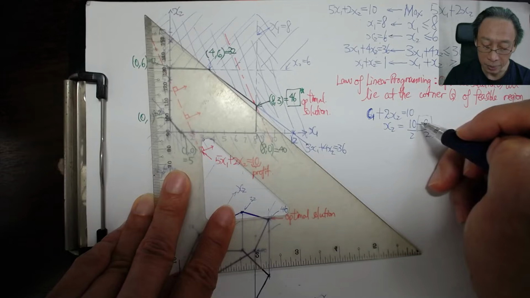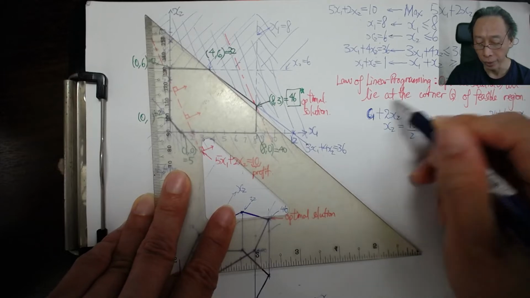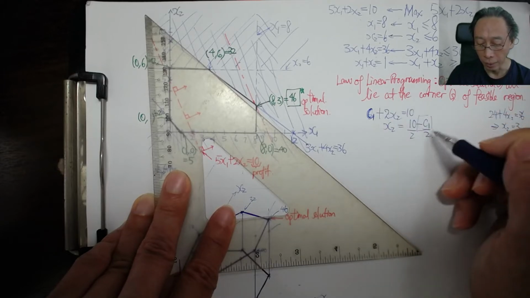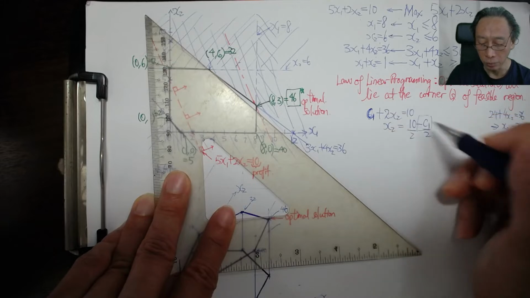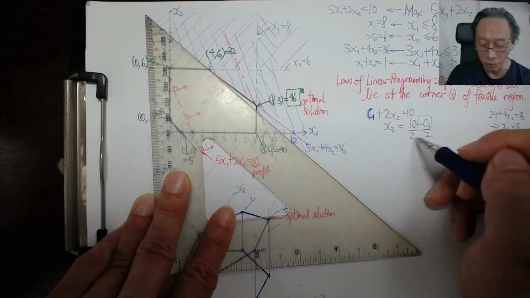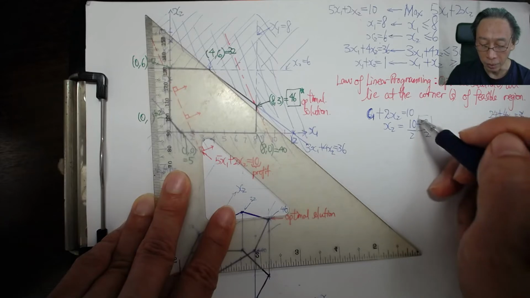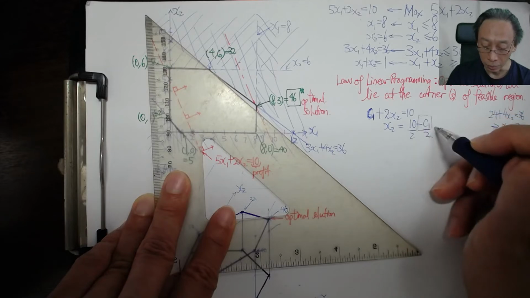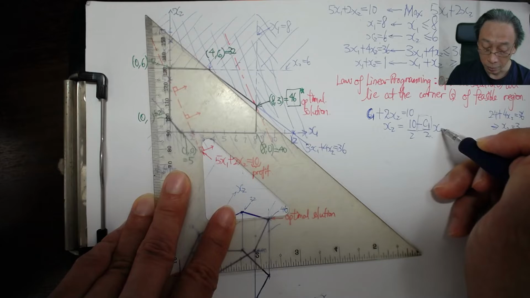So this minus is always there because of bringing C1 over. All right, and if we change 2 to C2, then we are dividing by C2. Never mind if 10 is divided by C2 here, but what we are interested in is this, times x1.